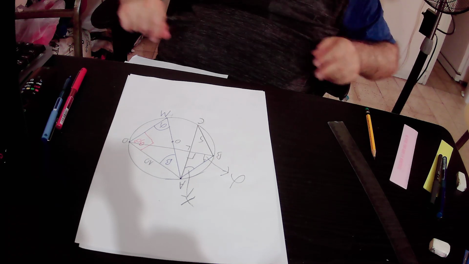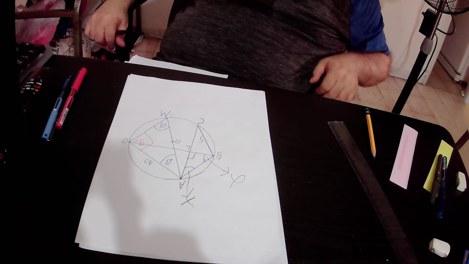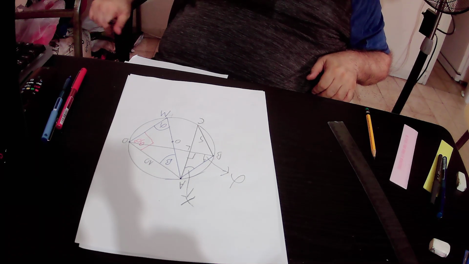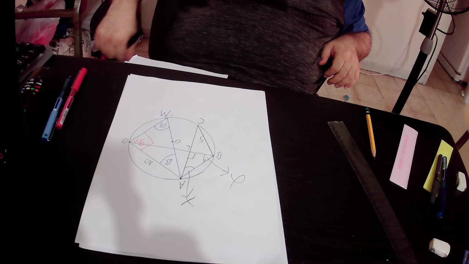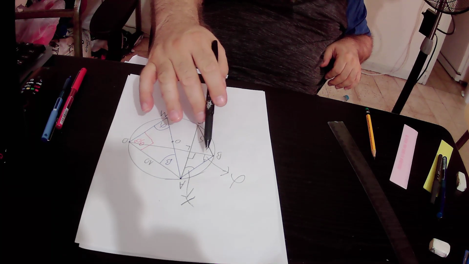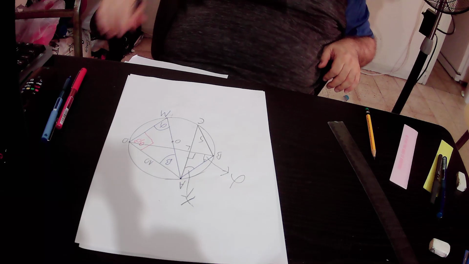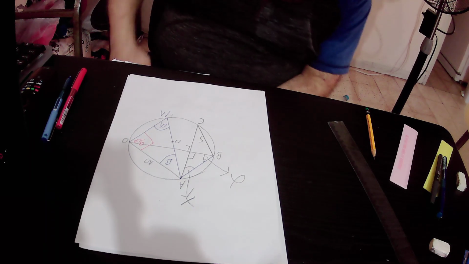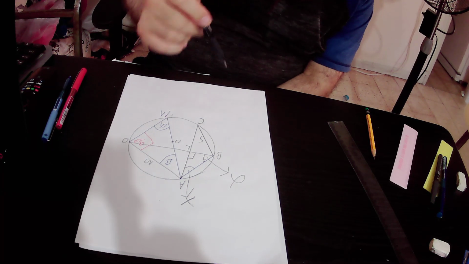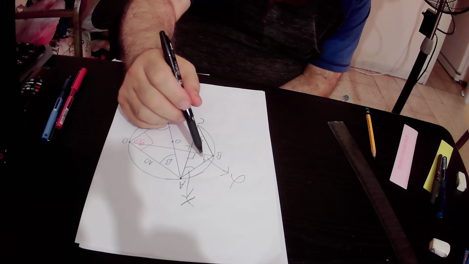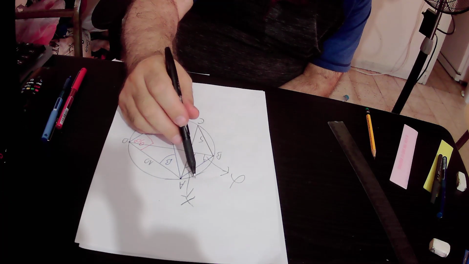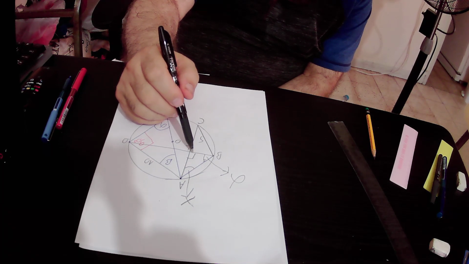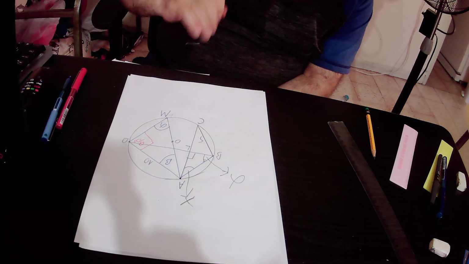As I already told you, the sum of the angles in any triangle equals to 180 degrees, and especially it is true in the right triangle ABL. So actually alpha plus x plus 90 degrees equals to 180 degrees.